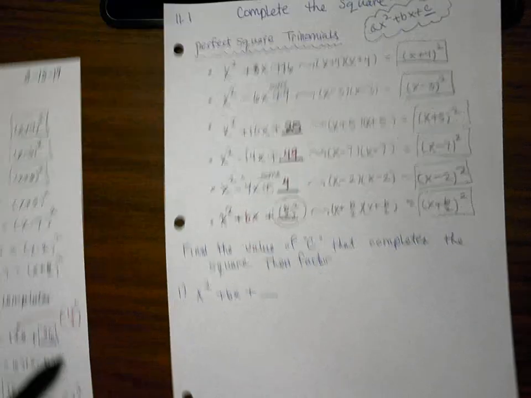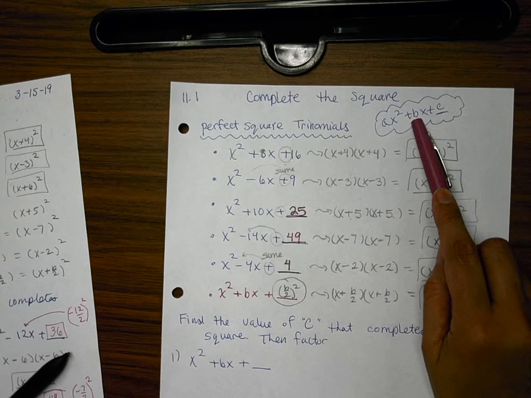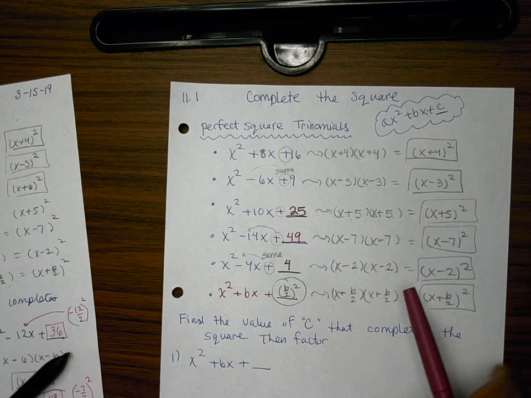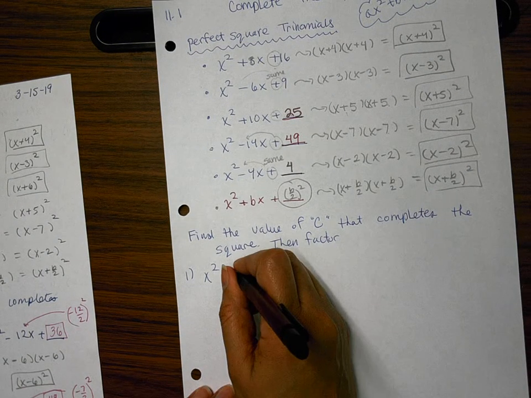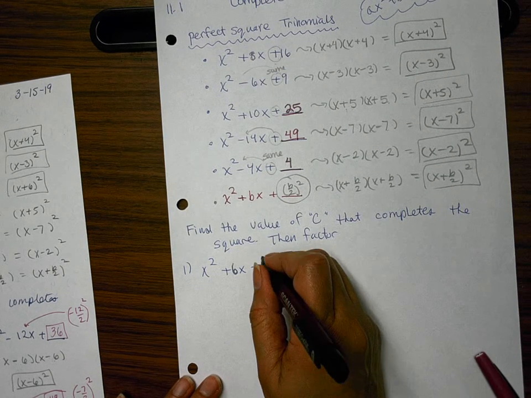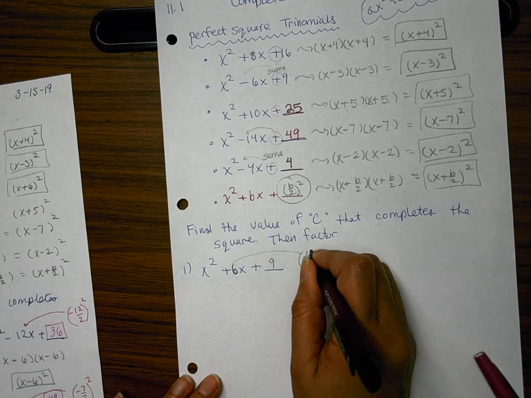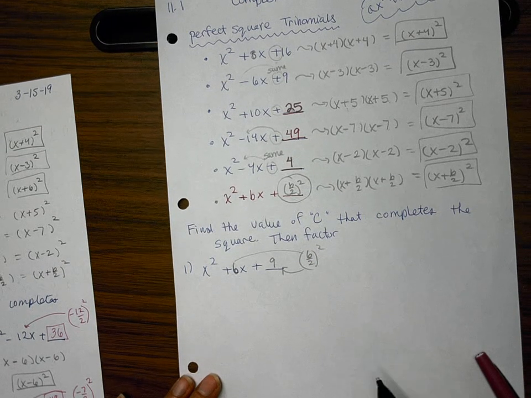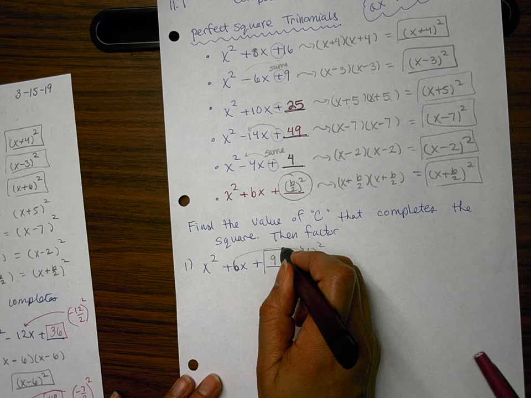Okay, so remember, what did we do? We take the middle number, which is the b value. We take the middle number, cut it in half, and square it. Okay, what does that give me? 6 cut in half is 3. 3 squared is 9. I took 6, cut in half, and squared it. 6 cut in half is 3. 3 squared is 9. This is my first answer.